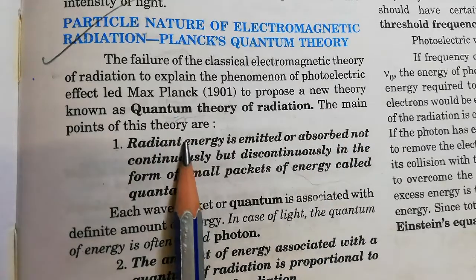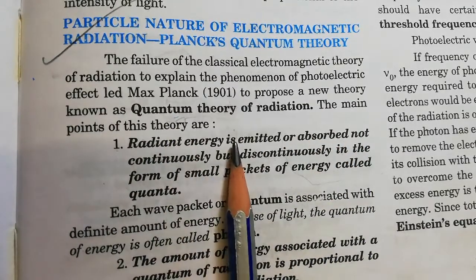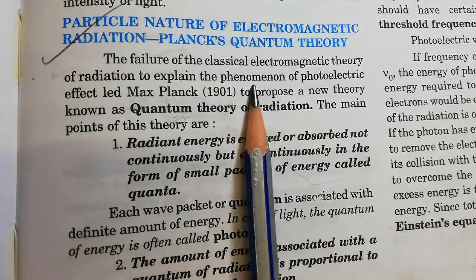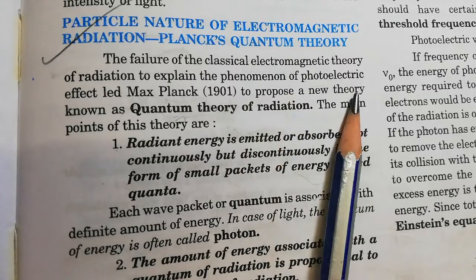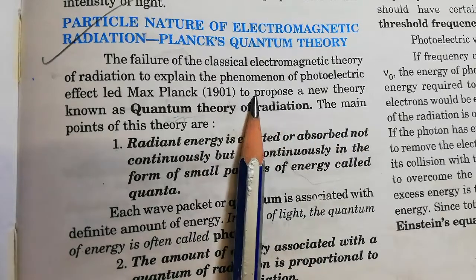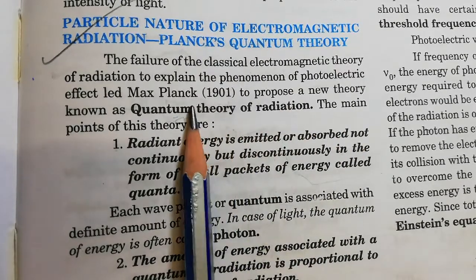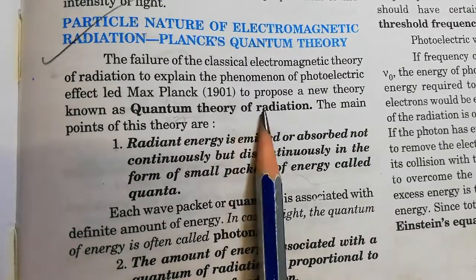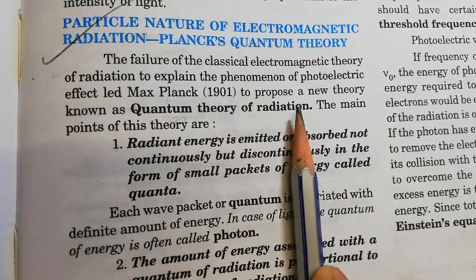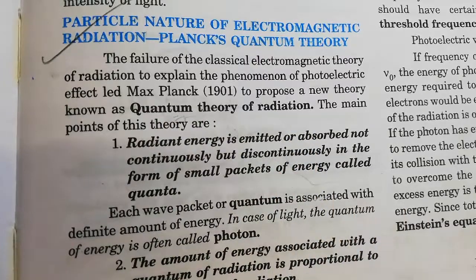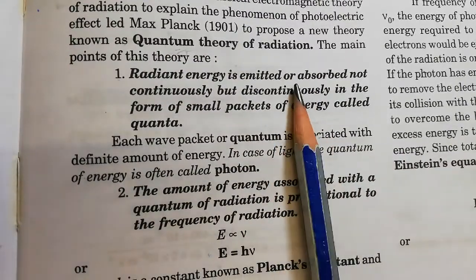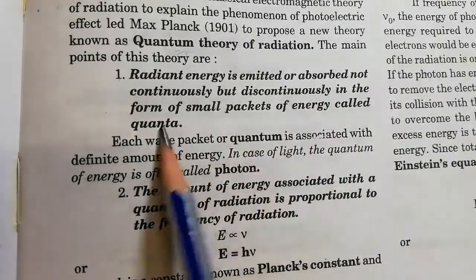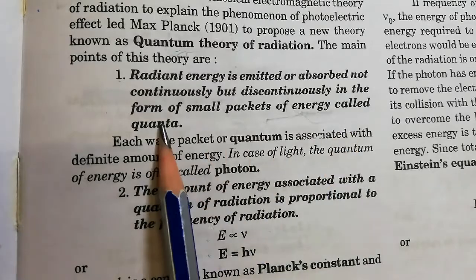The main points of this theory are: classical electromagnetic theory is not sufficient to explain all the phenomena, and that's why in the year 1901 the German physicist Max Planck proposed a new theory, which has been celebrated in the history of physics as the quantum theory of radiation. This theory states, number 1, that the radiant energy is emitted or absorbed not continuously but discontinuously, in the form of small packets of energy called quanta.